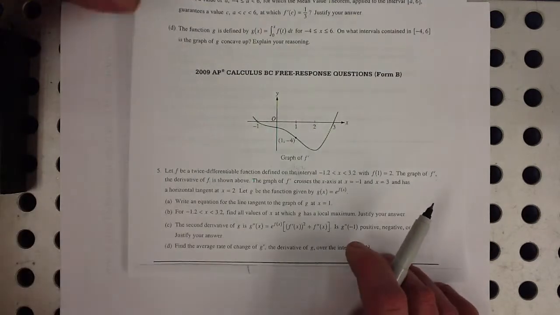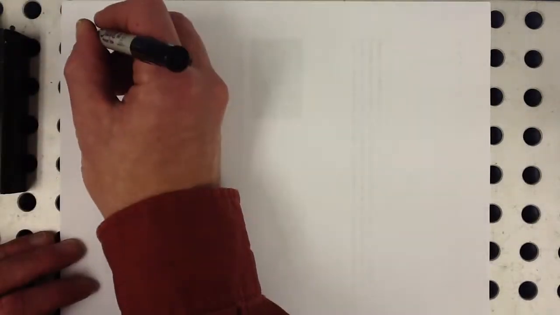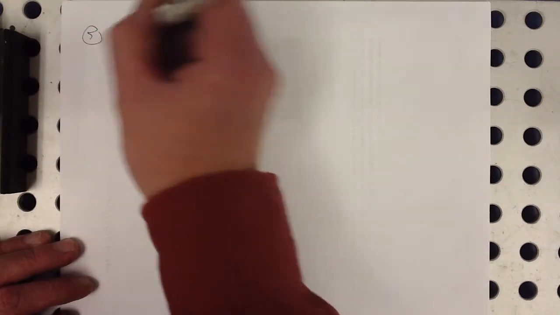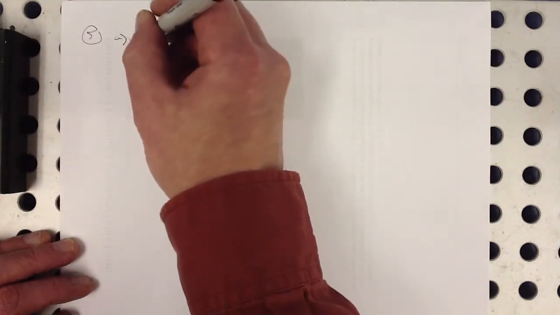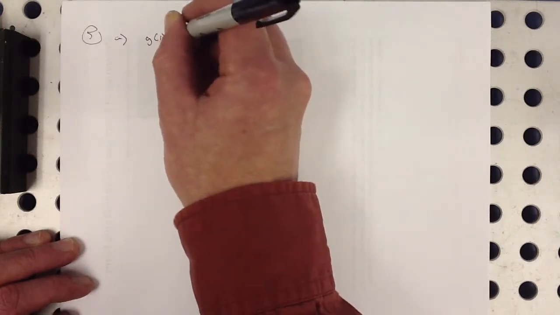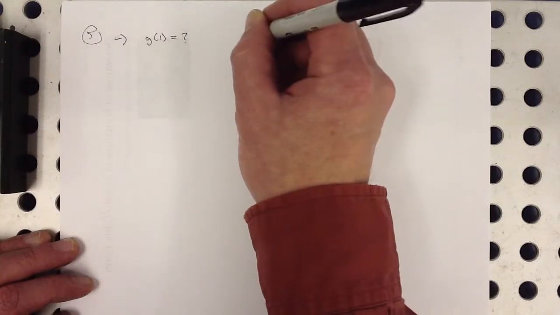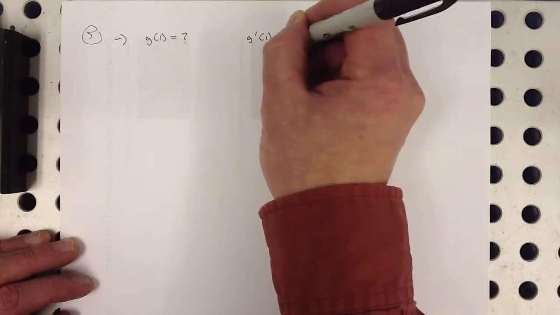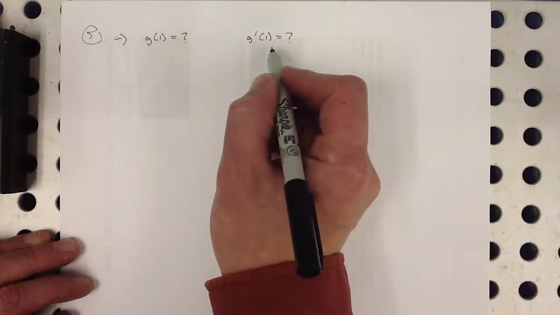Well, to write the equation for a tangent line, we need a point and a slope. So we need to know what is g of 1 and what is g prime of 1. This will be our point, and this will be our slope.